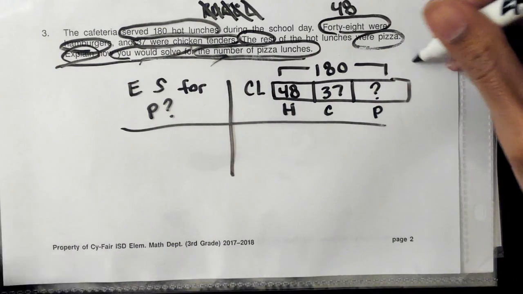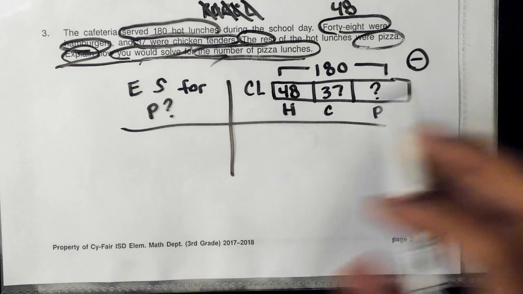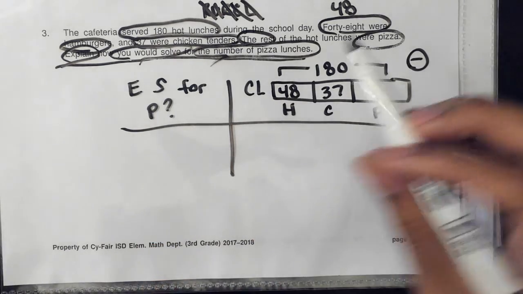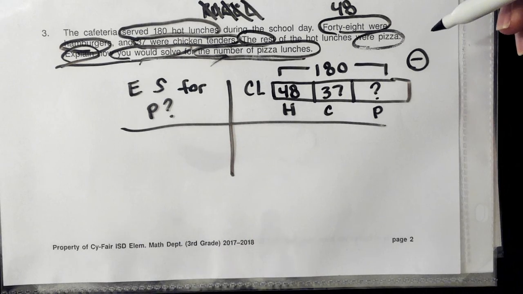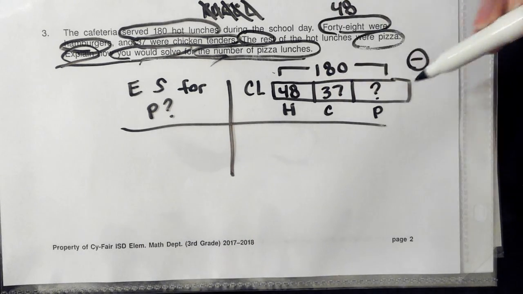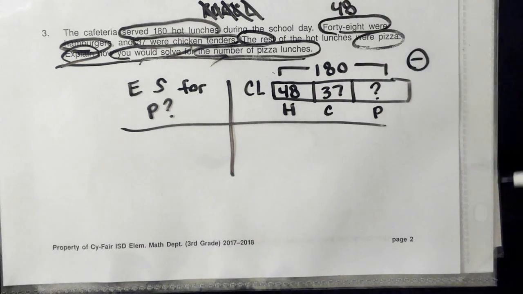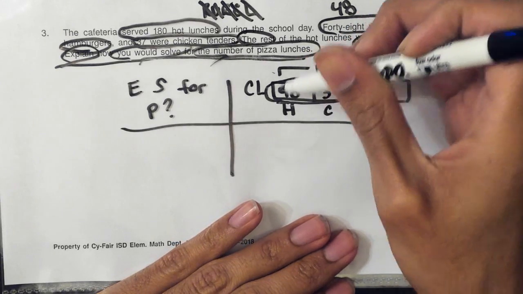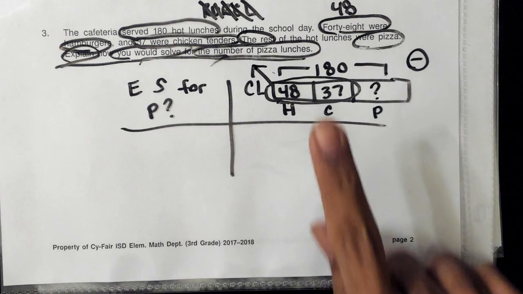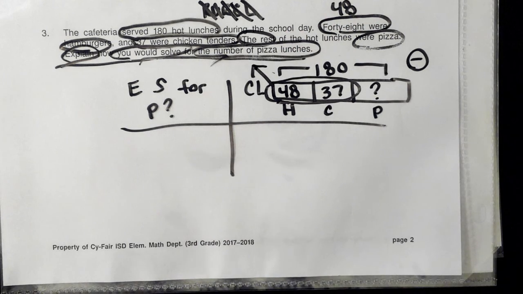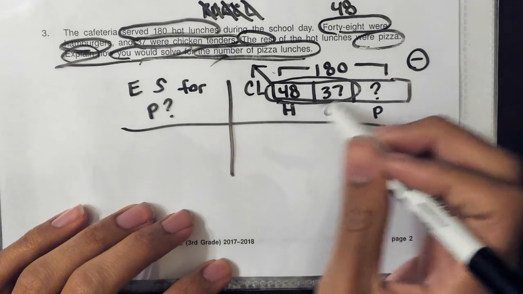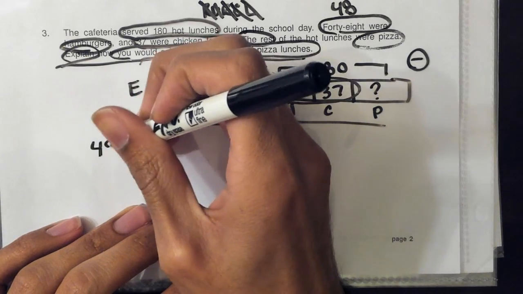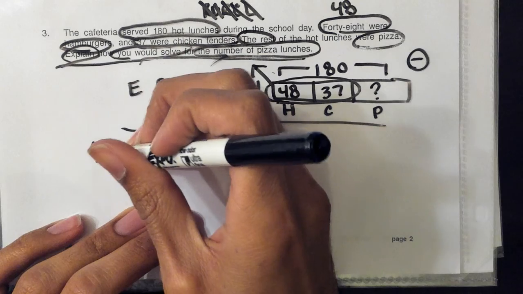So I'm going to write my clue off to the side right here, and now I'm going to come over here and take away. Now there are 2 different ways that you can take away. You can either take away 48 and then take away 37, or you can put these together first and then take them away. That's what I'm going to do because that's what works best for my brain. But you can do the other way too. So let me start by putting these together. I'm going to put together 48 and then put together 37.